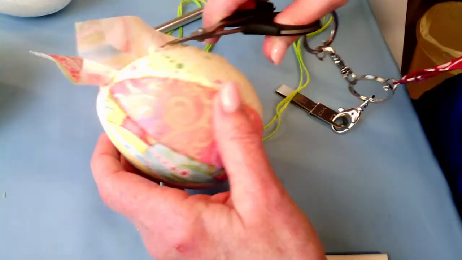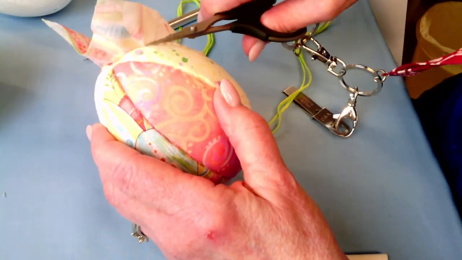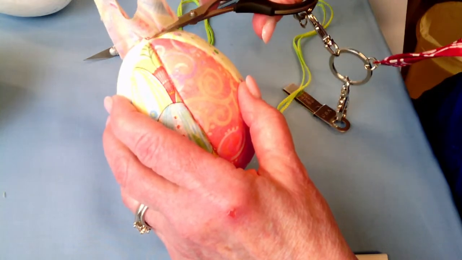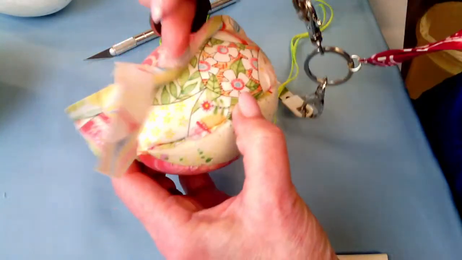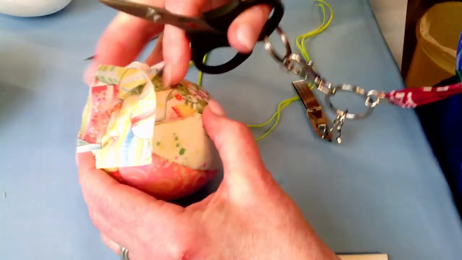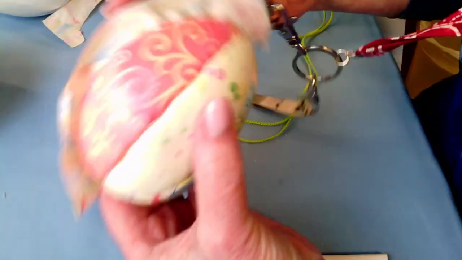And you don't have to worry about cutting the fabric next to it, because that's all tucked in and snug, so you don't have to really get too worked up about that. And now I'll flip this. I'm going to cut this fabric off. There we go. Get rid of that. Flip this over.